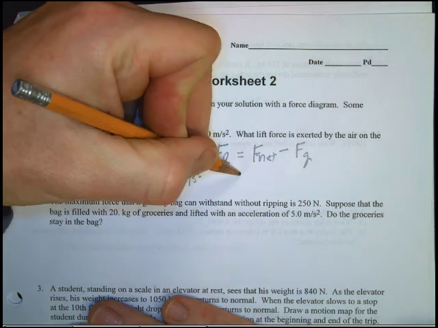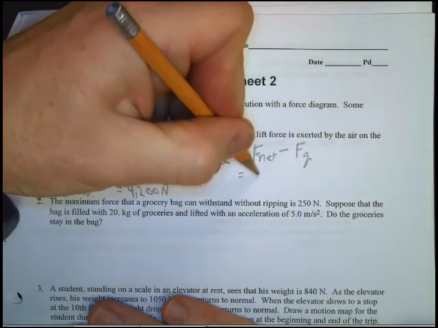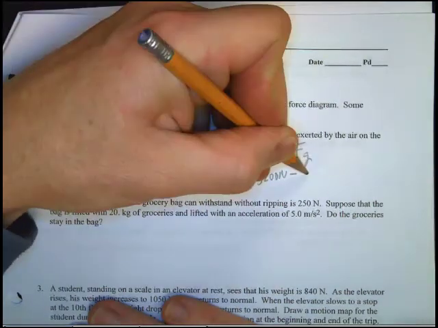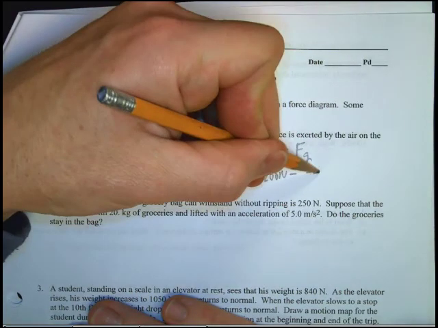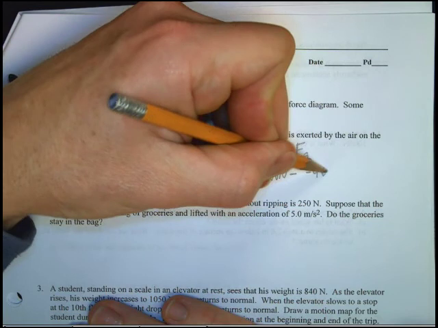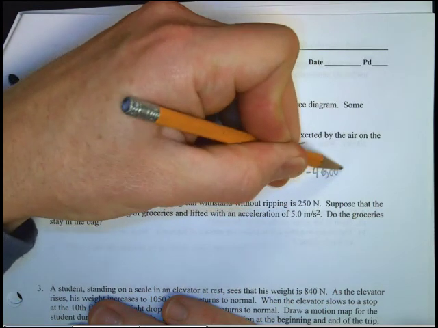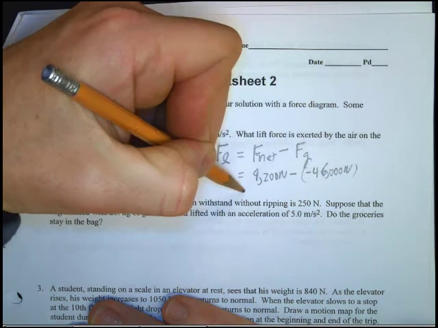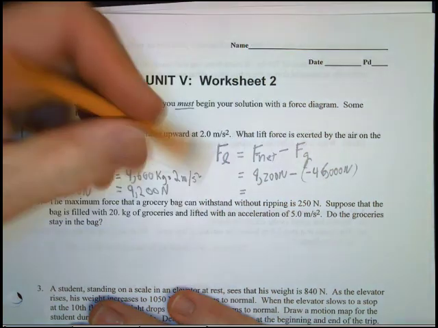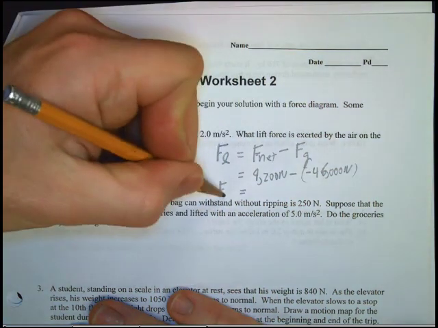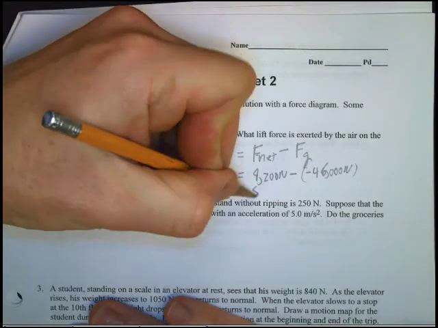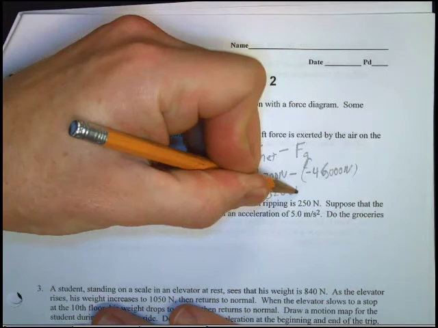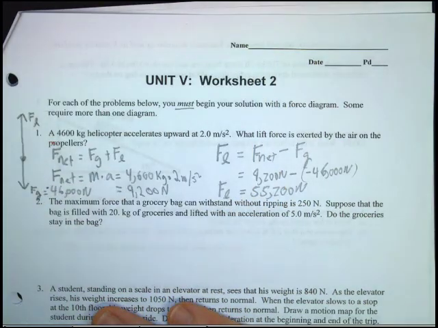So equals 9,200 newtons minus the negative 46,000 newtons. And so my overall force of the lift will be equal to 55,200 newtons.